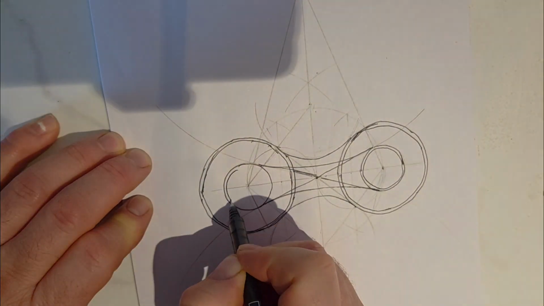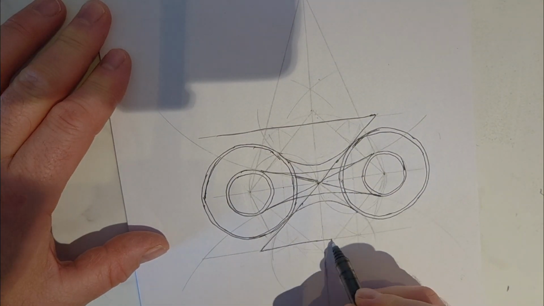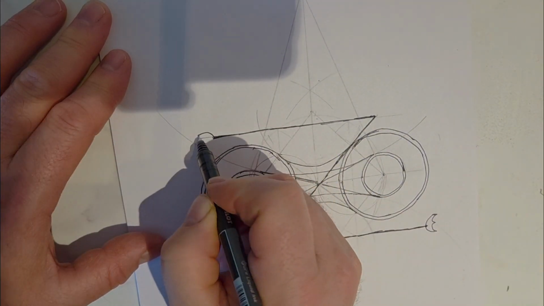So there we have it. You are now initiated into the mysteries of the ancient Z rod and double disc symbol.